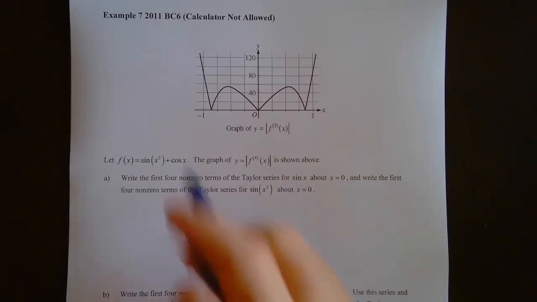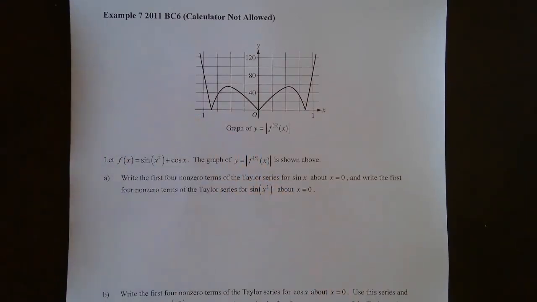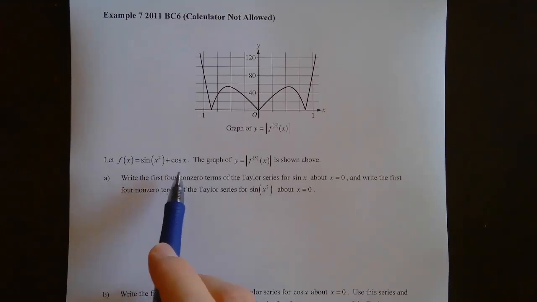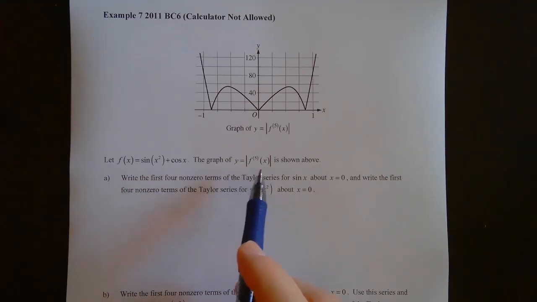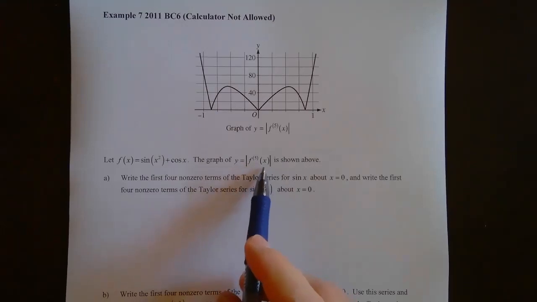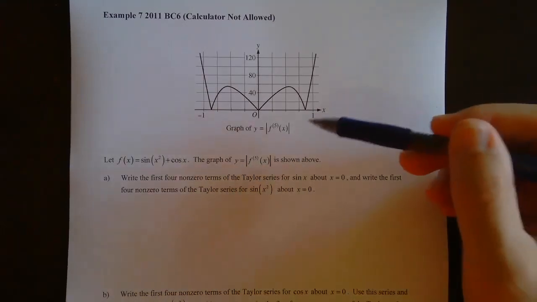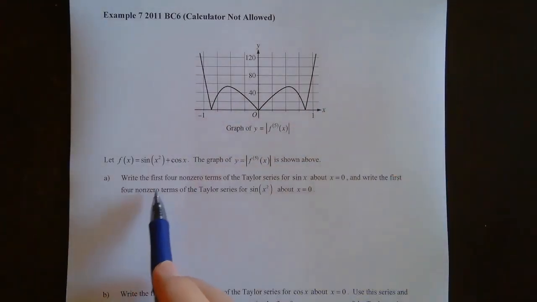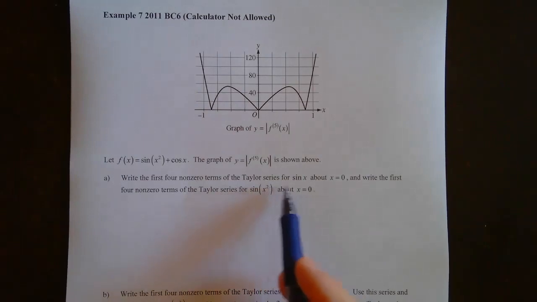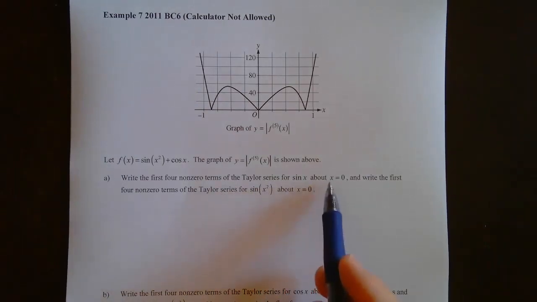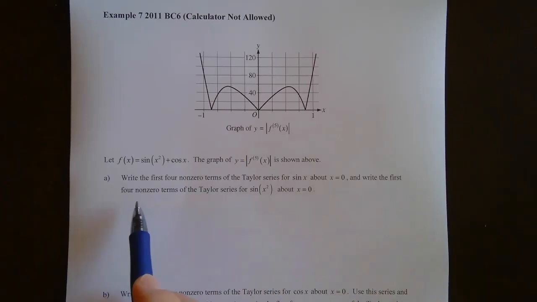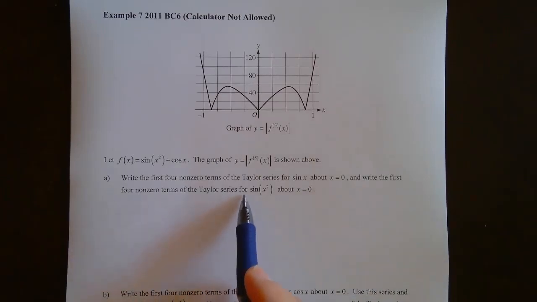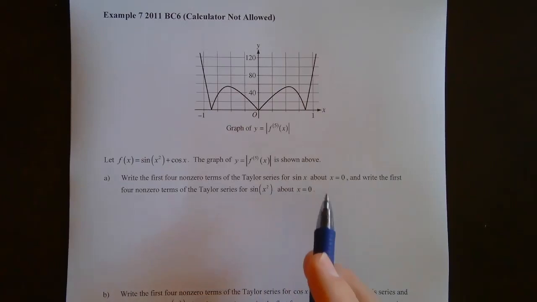This next example was from the 2011 BC free response question number 6. Let f of x equal sine of x squared plus cosine of x, and the graph of y equals the absolute value of the fifth derivative of f is shown above. So this is the absolute value of the fifth derivative graph. Write the first four non-zero terms of the Taylor series for sine x about x equals 0, so centered at x equals 0, and then write the first four non-zero terms of the Taylor series for sine of x squared about x equals 0.